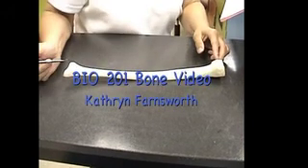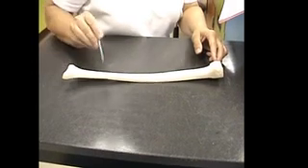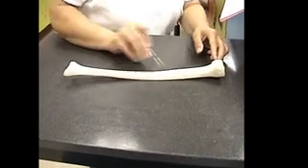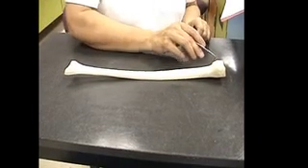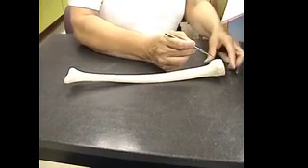Here is a long bone. All long bones have the same general regions. The shaft of the long bone, from about here to here, is called the diaphysis. The ends of the long bone are called epiphyses. So this is one epiphysis.